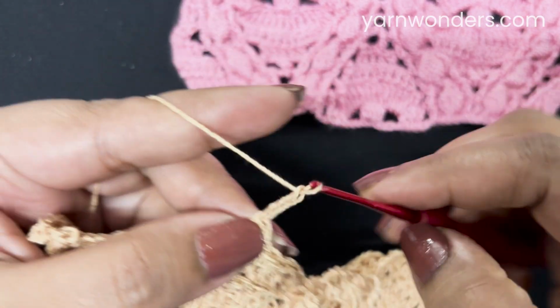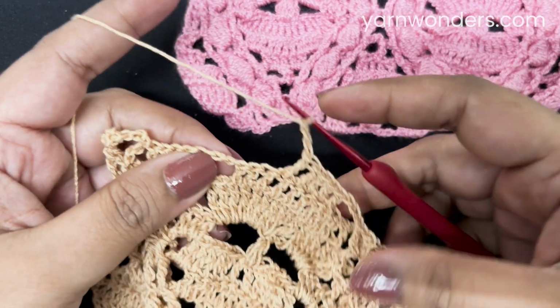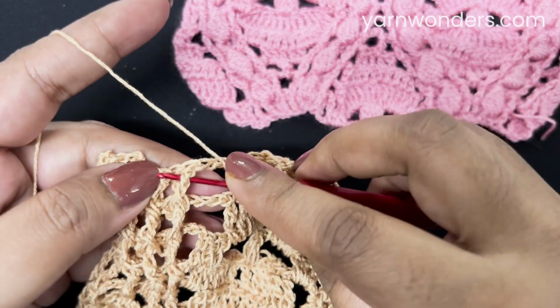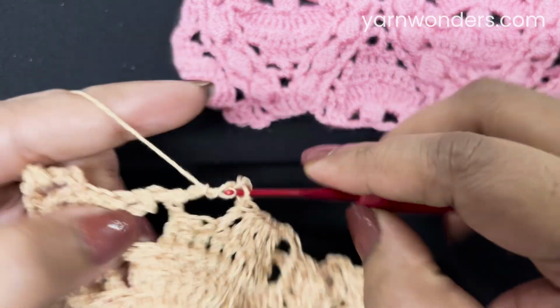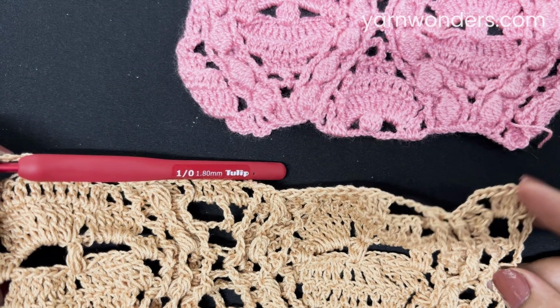Again chain 3, skip this part here and move on to your group of 5 stitches just like you did on this side.